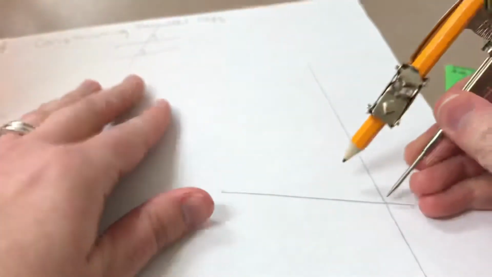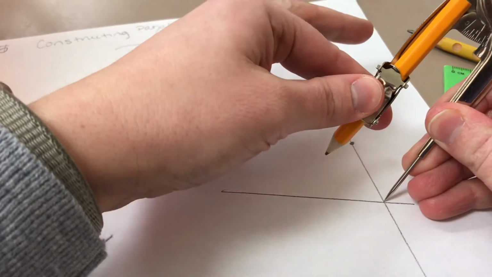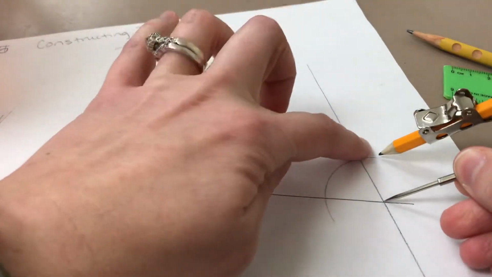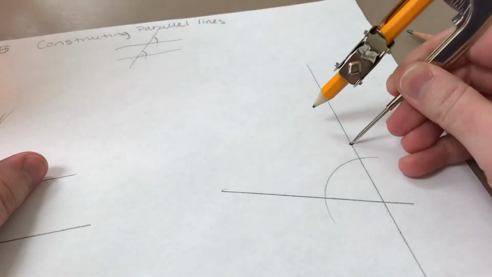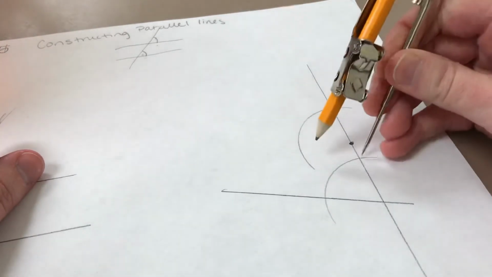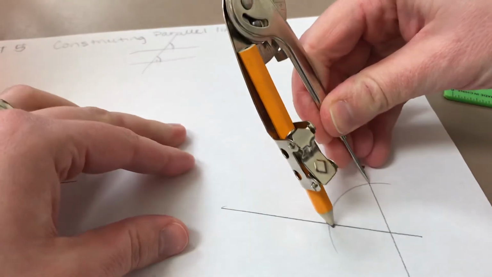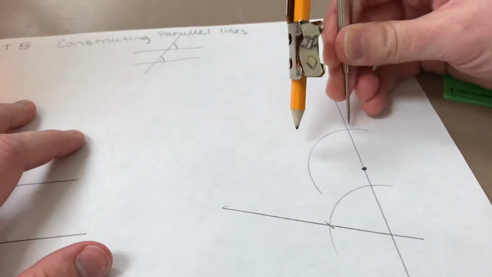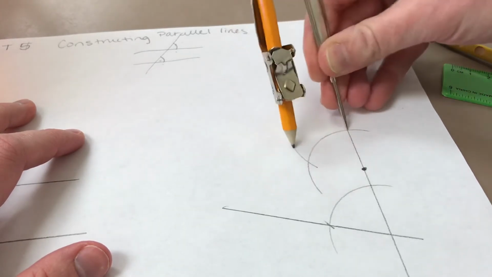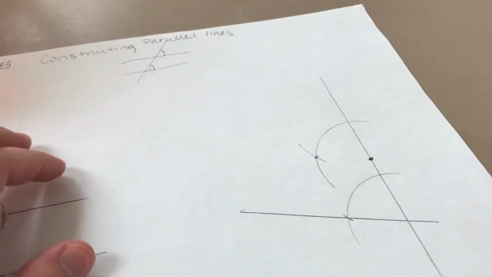So I grab my compass, place it at the vertex of the angle, make sure this part doesn't matter as long as it's open enough to hit both rays. Come up here, copy that same arc. Now that I have it copied, I have to measure the arc. So compass point, pencil point to measure the width of the arc. Move it up again. It was the arc that we measured, so I need to be on the arc. And there we go. Now that I have that intersection point, I connect.